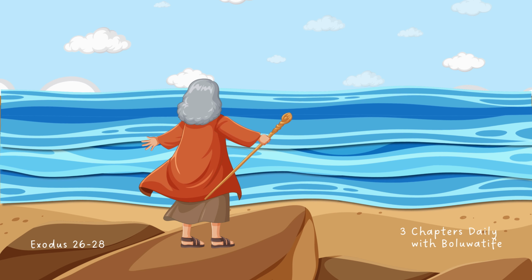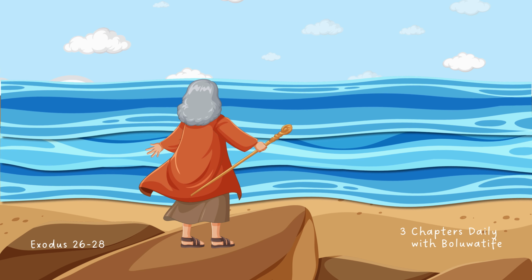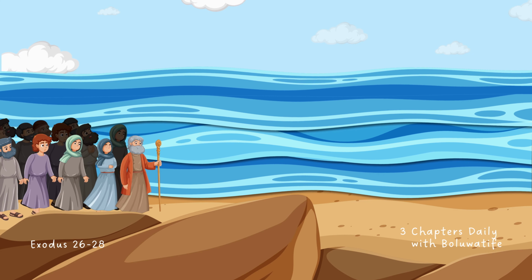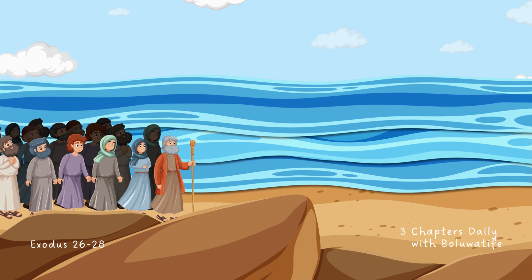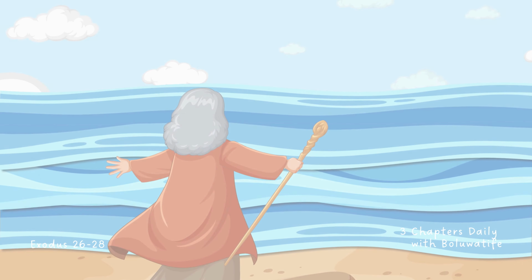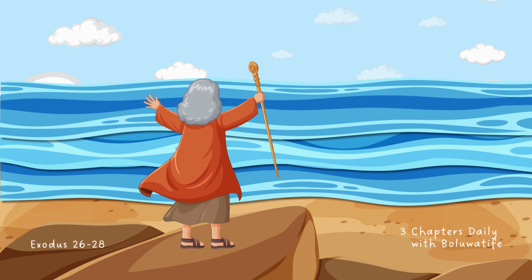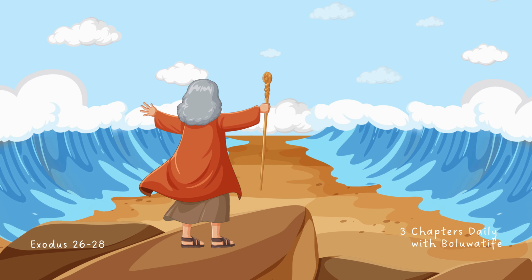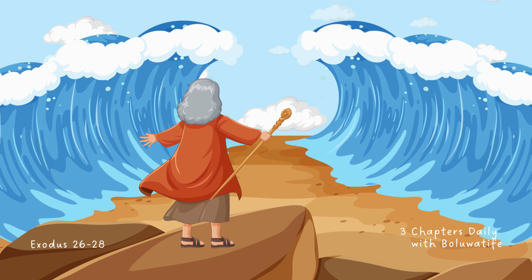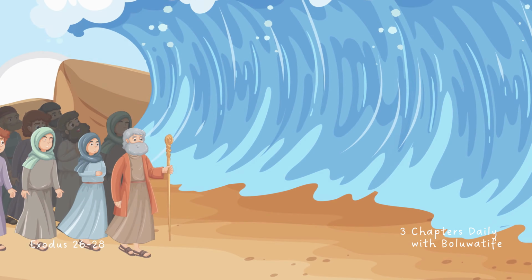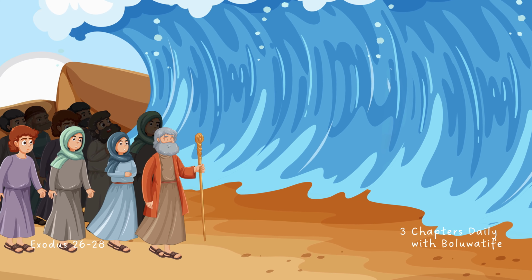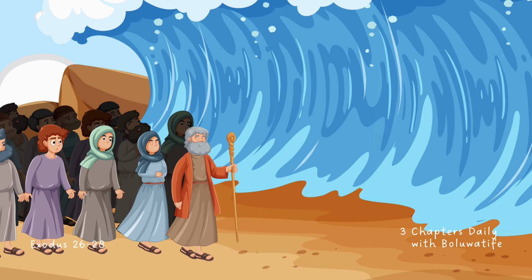Exodus 27. And thou shalt make an altar of shittim wood, five cubits long, and five cubits broad. The altar shall be foursquare, and the height thereof shall be three cubits. And thou shalt make the horns of it upon the four corners thereof. His horns shall be of the same, and thou shalt overlay it with brass.